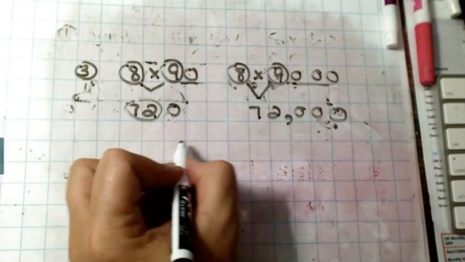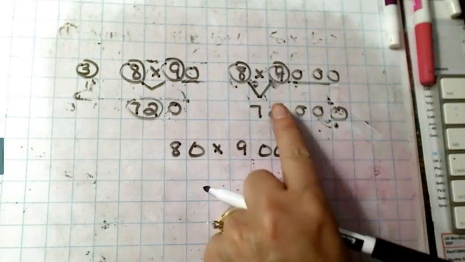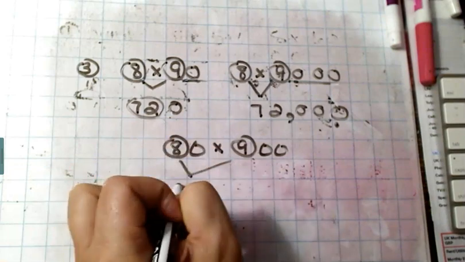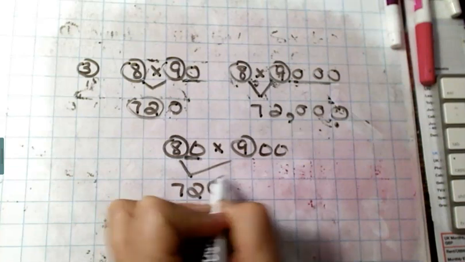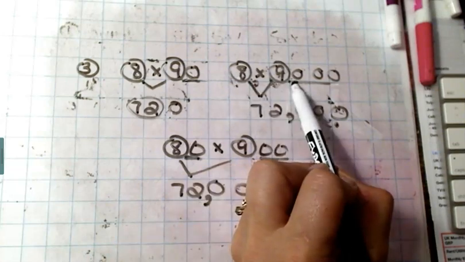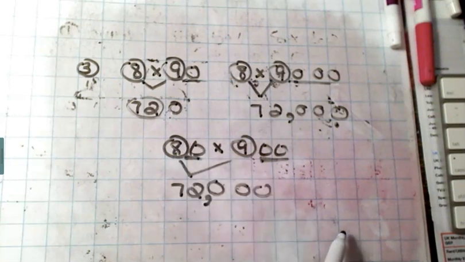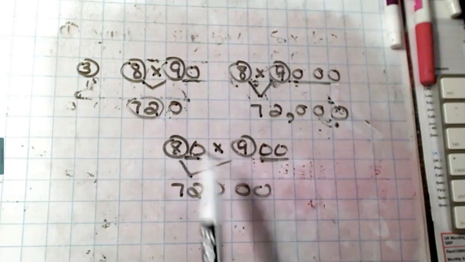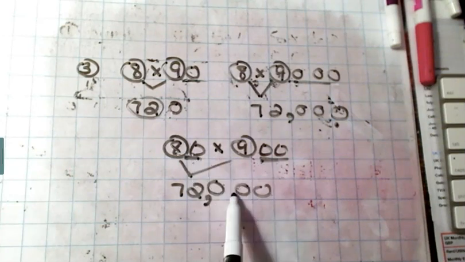Now, what would that look like if it was 80 times 900? Believe it or not, it would be the same answer. 8 groups of 9, which would be what? 72. And I'd have 1 zero on this side and 2 zeros on this side. And look, isn't that interesting? So 8 groups of 9,000 is equivalent to 80 groups of 900. So that is why I circle those digits to make them really clear so you can pull them out to multiply them. And then I just have those zeros left, which I underline and I add them.